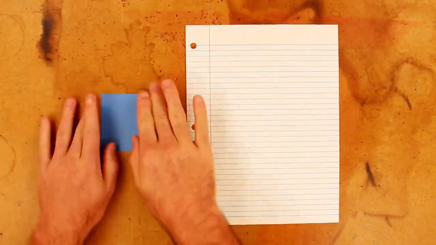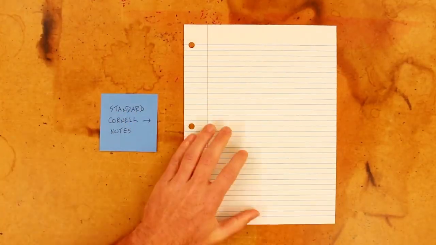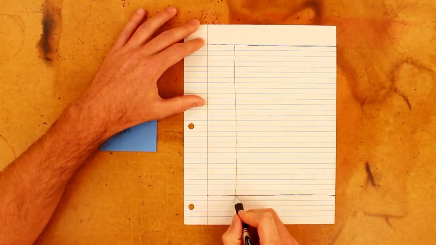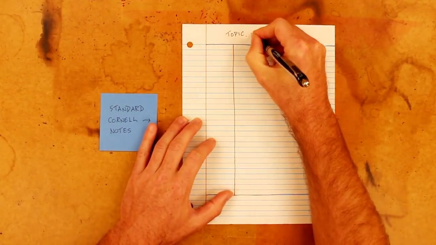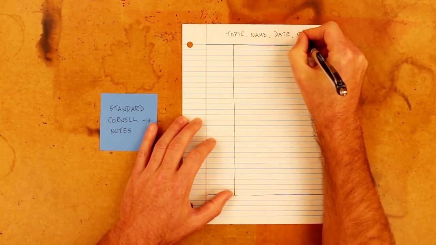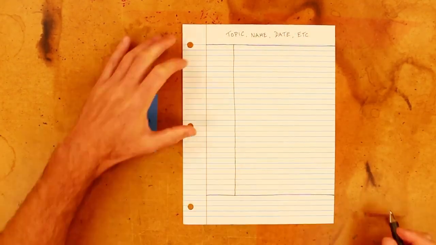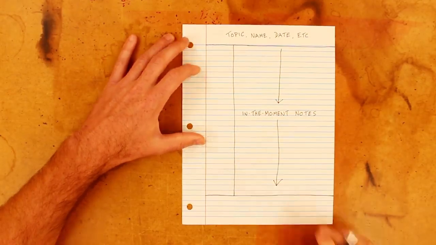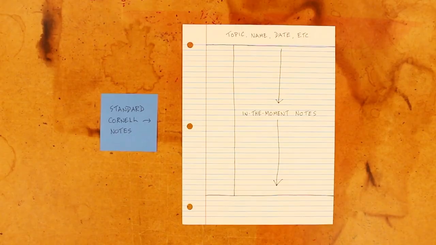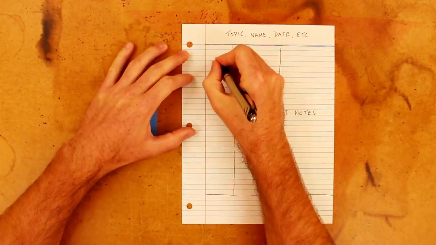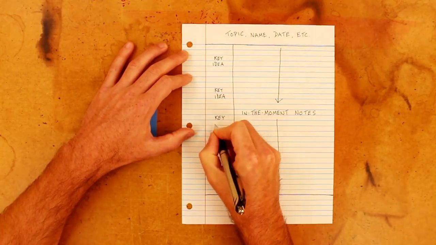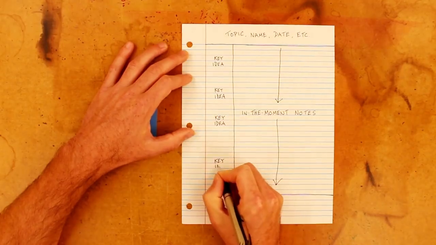Let's start with what standard Cornell notes look like. With this note-taking process, you divide the page into four different sections. Up top, you have the space for the topic, your name, the date, those types of details. Then in the bigger section to the right, you take top to bottom in-the-moment notes. These are the notes that you're taking during the lecture or while you're watching a video or reading a textbook. Then, after the fact, you use the section on the left to pull out the key ideas that are contained within those in-the-moment notes.